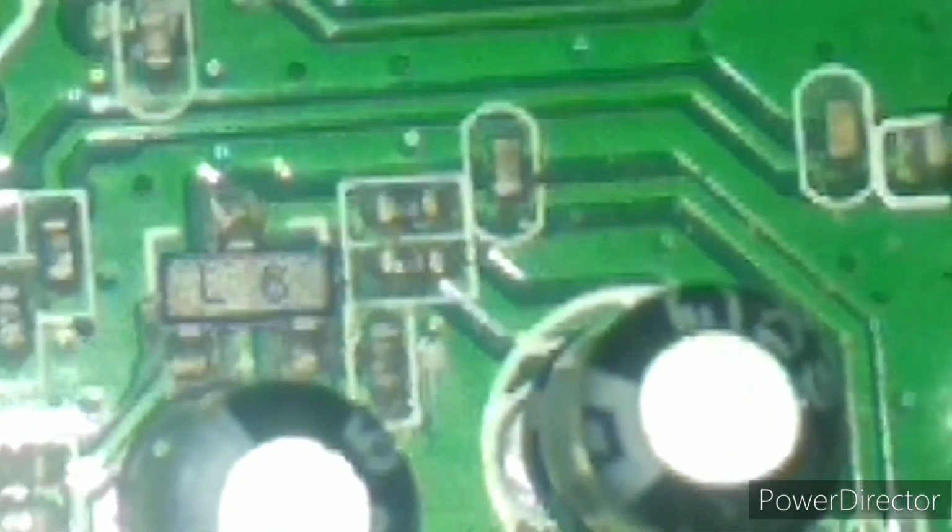Okay, and this is a general purpose transistor for audio frequency.